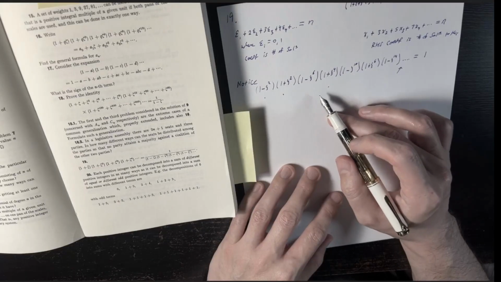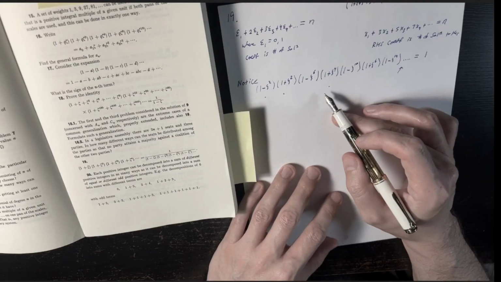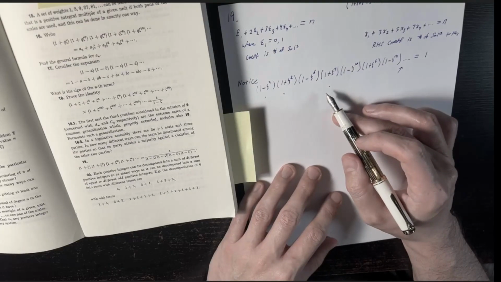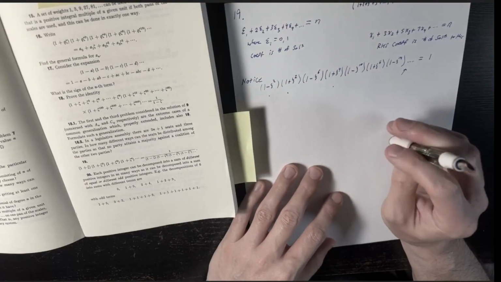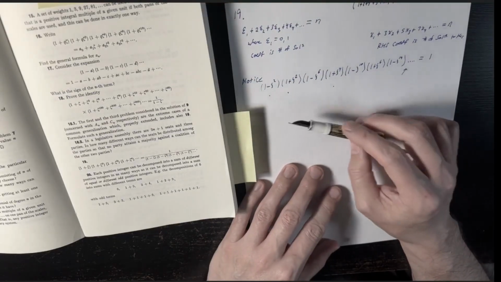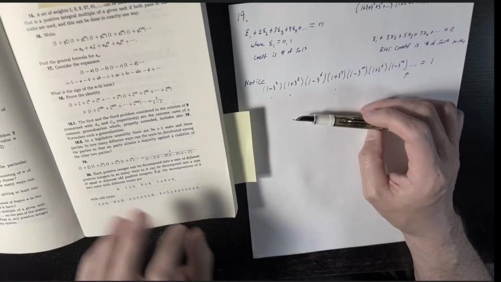It's crazy that this algebra is working out. What a fascinating question. But again, why is this true?